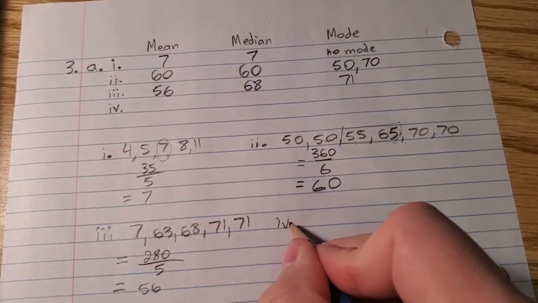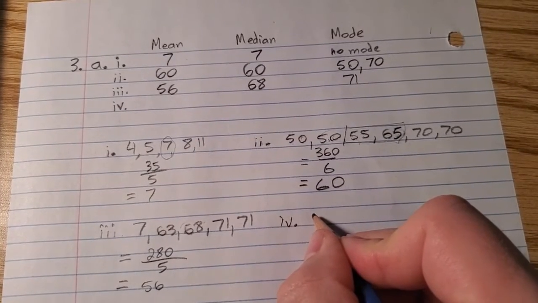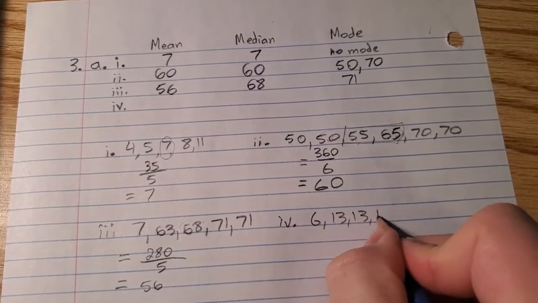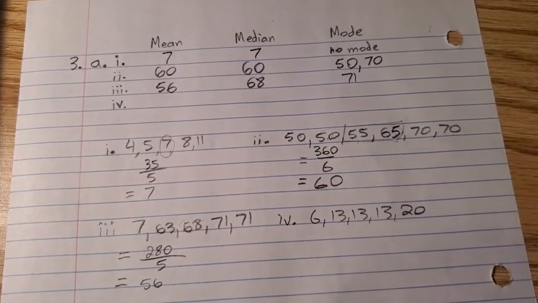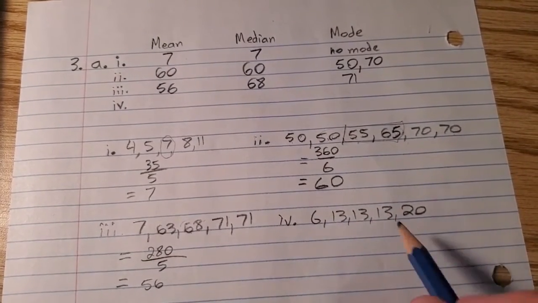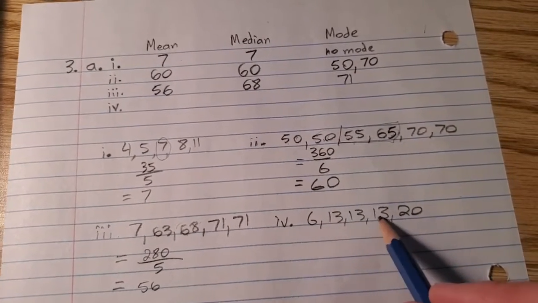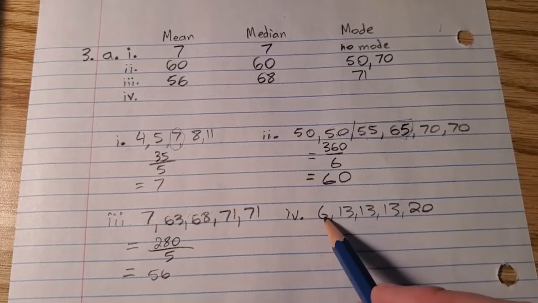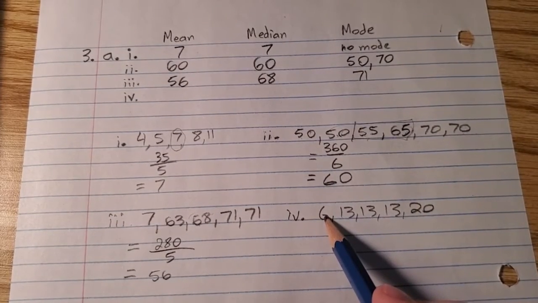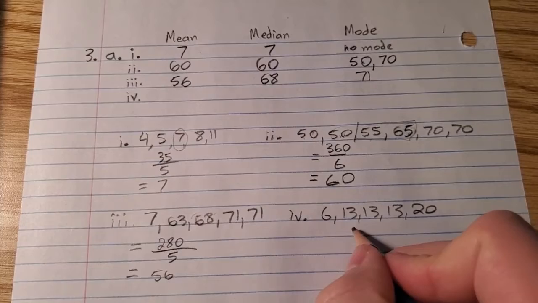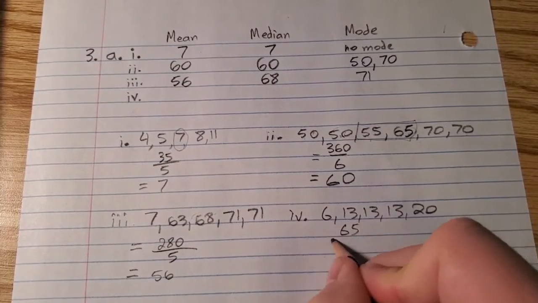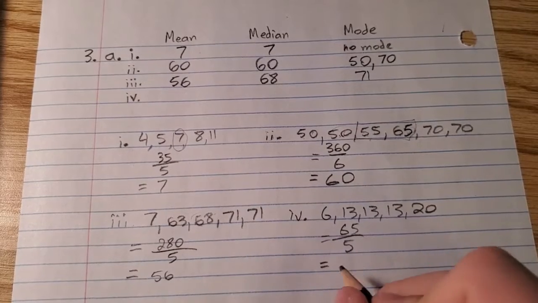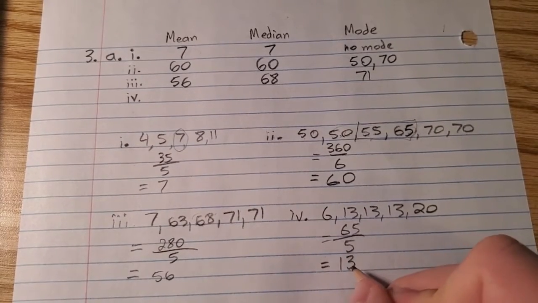Part IV. Let's put them in order. We've got 6, 13, 13, 13, and 20. Whew. All right, add these all up. Well, 3 times 13 is 39, plus 6 is 45, plus 20 is 65, divided by 5, because there's 5 numbers. 65 divided by 5 equals 13.